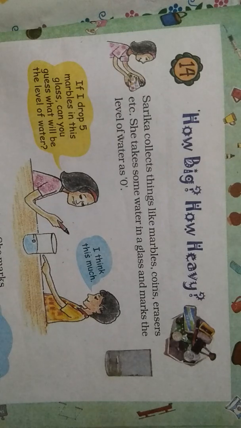Now children, a cuboid having length, breadth and height equal is called cube. And children, a cube's faces are all square in shape. Examples of cubes are dice, ice cube, sugar cube, etc. Now children, each of these solids occupies a certain amount of space and it is called volume.